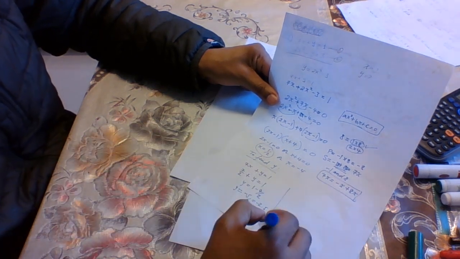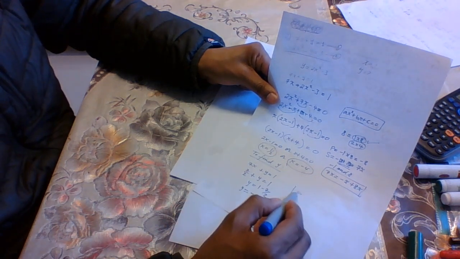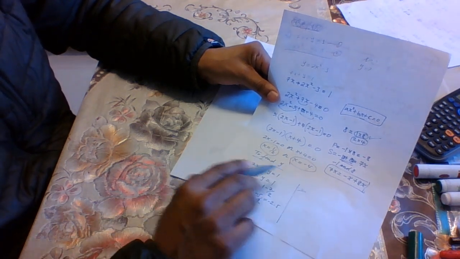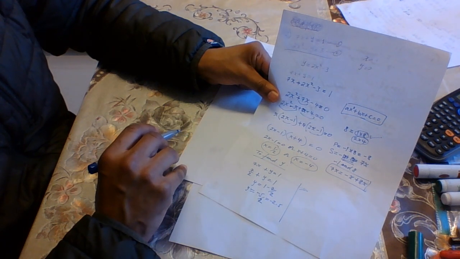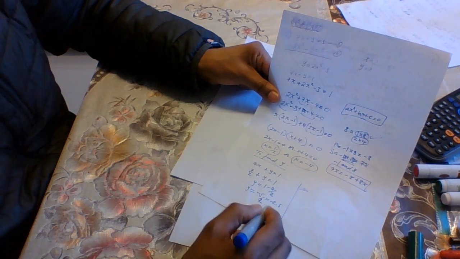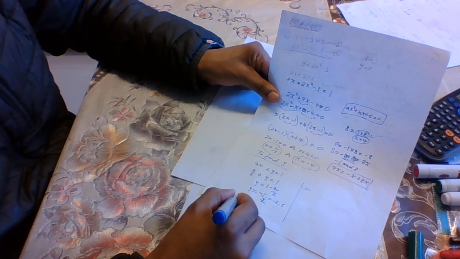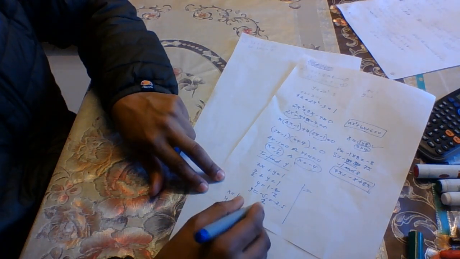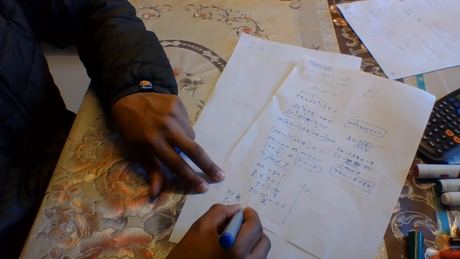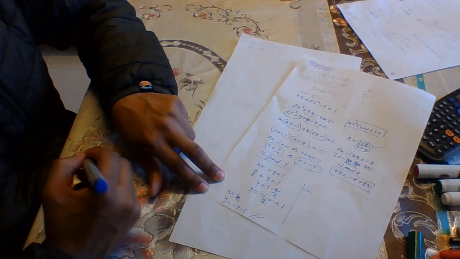So that's done. Now when x is minus 4, we take the same equation. What will be the corresponding y value? For the first one, when x is half, we get y to be minus 2.5. So this is one answer.